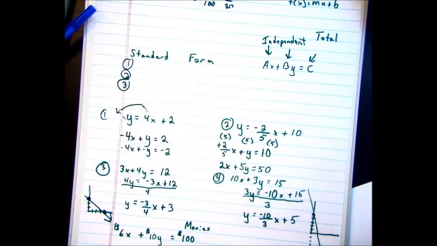Okay, so let's look at another example. Let's pretend they gave us how many kids went to both.